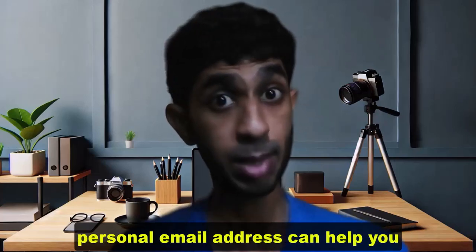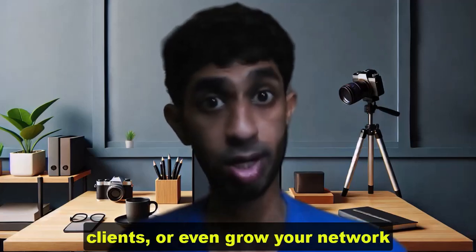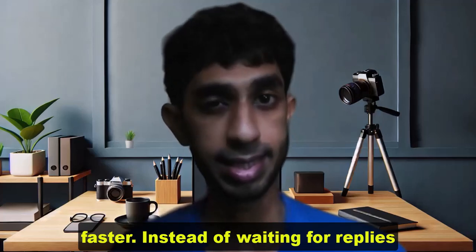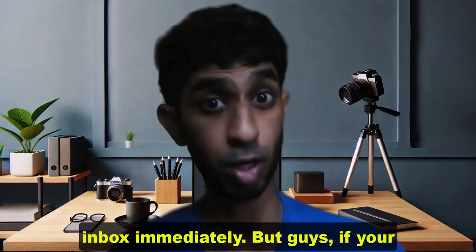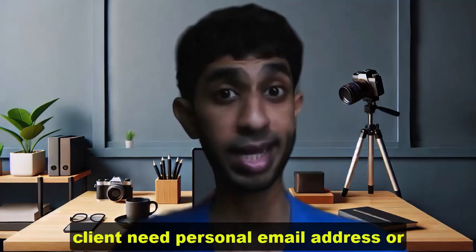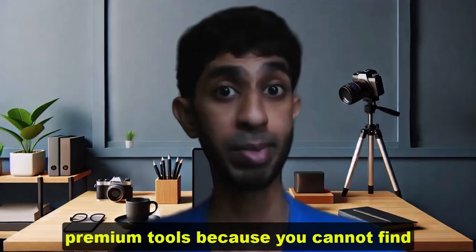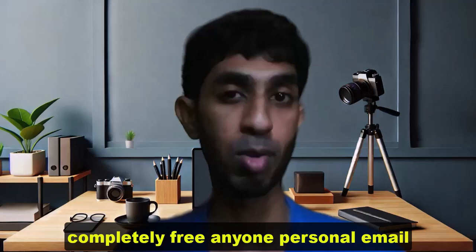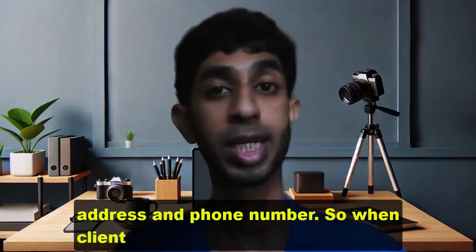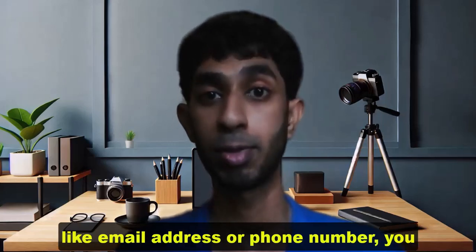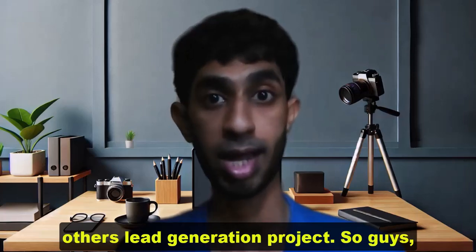Finding a personal email address can help you reach decision makers directly, land clients, or even grow your network faster. Instead of waiting for replies on LinkedIn, you can get into their inbox immediately. But guys, if your client needs a personal email address or personal phone number, you need a premium tool, because you cannot find anyone's personal email address and phone number completely free. So when a client hires you to find personal information like email address or phone number, you should charge more money compared to other lead generation projects.